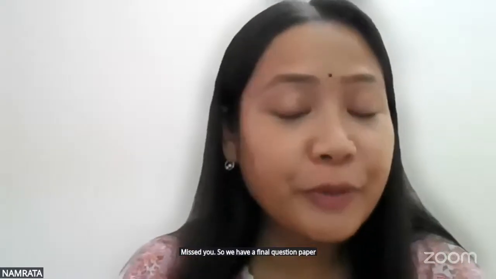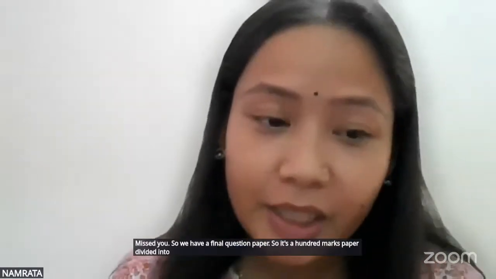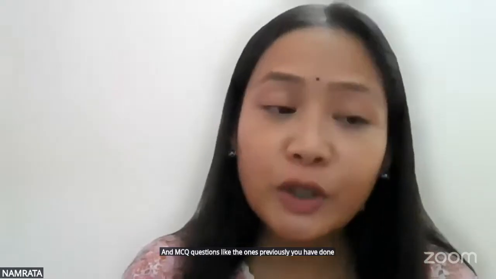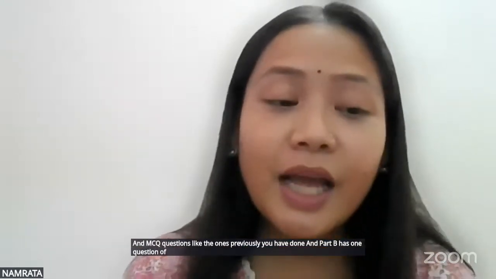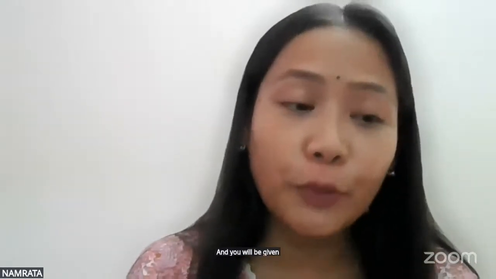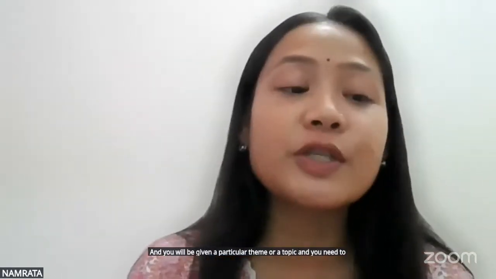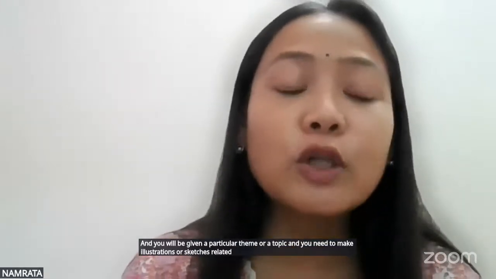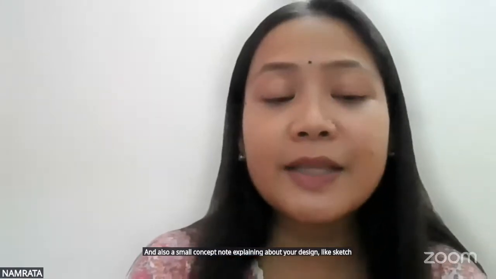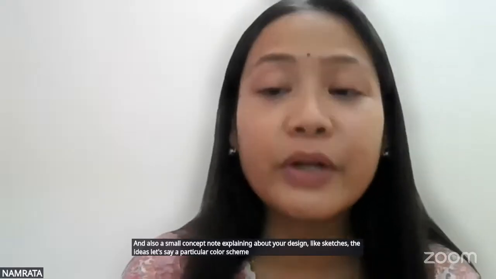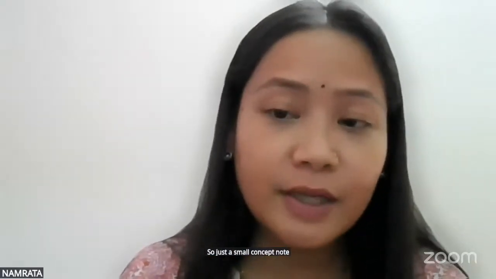It's a 100 marks paper divided into part A and part B. Part A has 20 questions of 2 marks each, that is 40 marks, and MCQ questions like the ones you have done previously. Part B has one question of 60 marks, and you will be given a particular theme or topic, and you need to make illustrations or sketches related to that theme, and also a small concept note explaining your design, like the ideas, a particular color scheme you have used or a particular principle of design you have used. So just a small concept note explaining your illustrations. That's it.